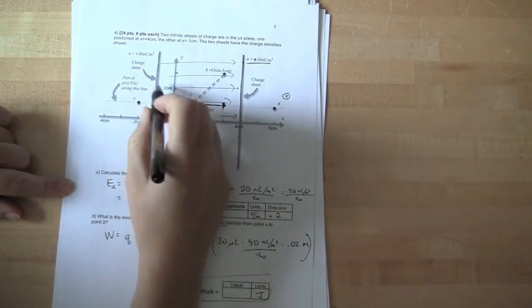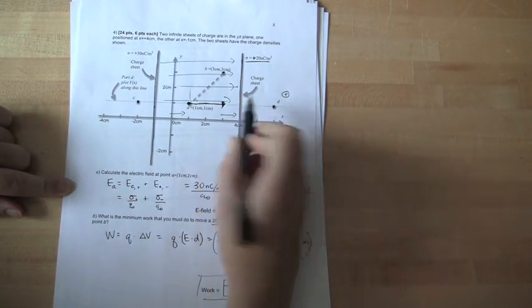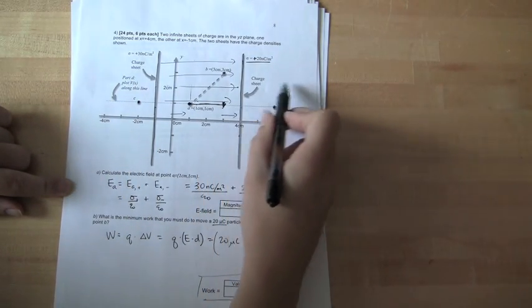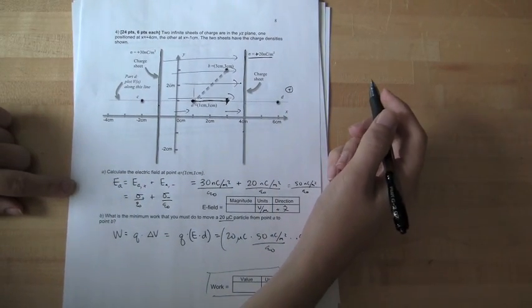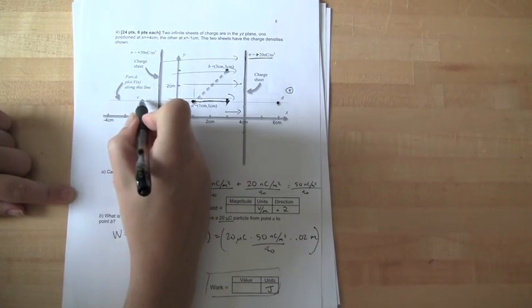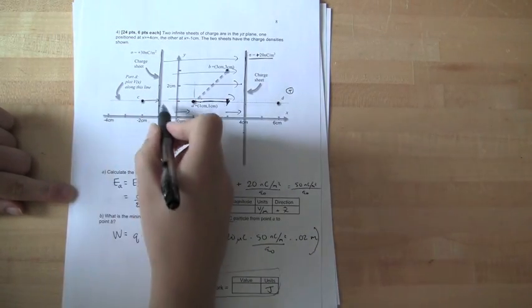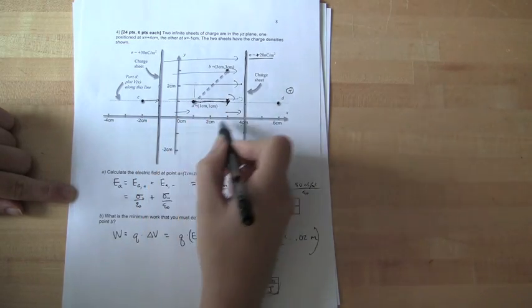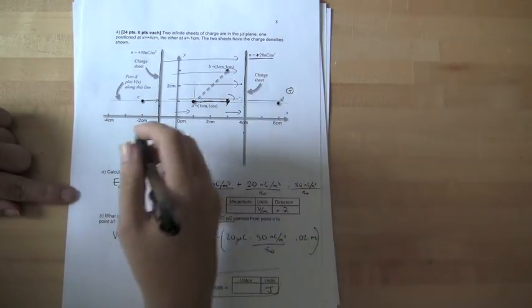We have some constant electric field out here, some constant electric field in between the plates, and some constant electric field out here. So let's first calculate the fields, and then we'll know how far we move in this field to the left of the plates, how far we move in this field in between the plates, and then how far we move on this other side of the plates.